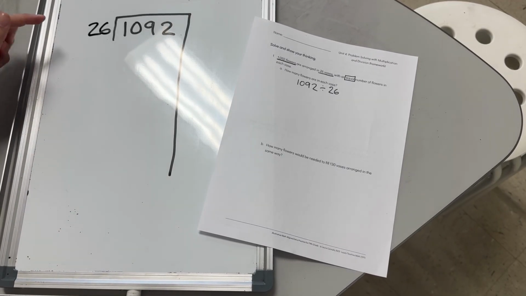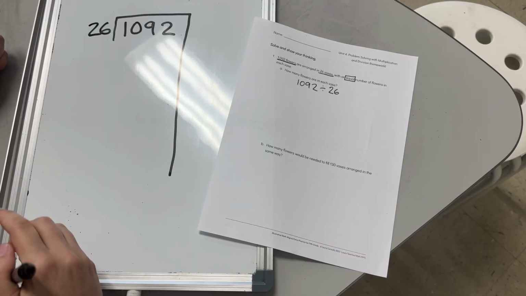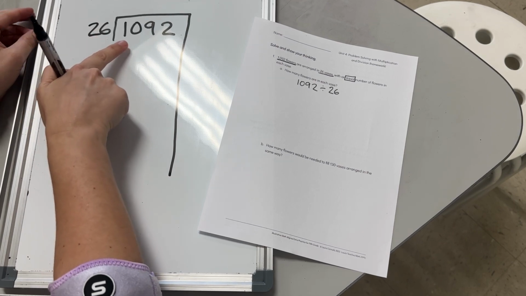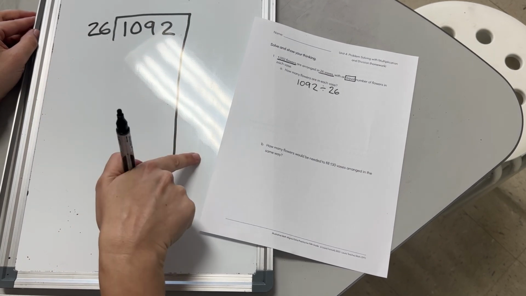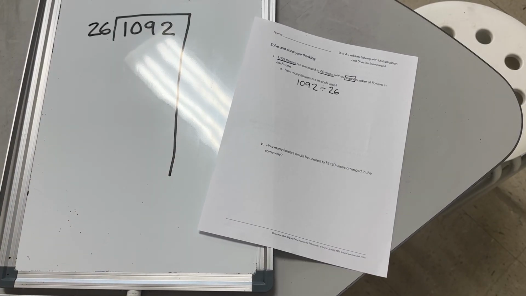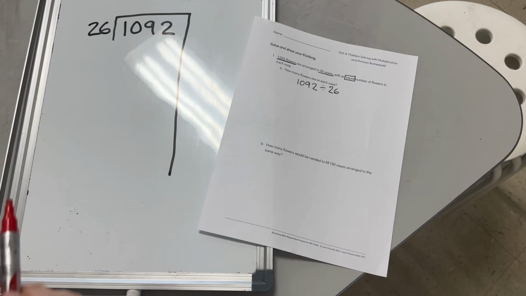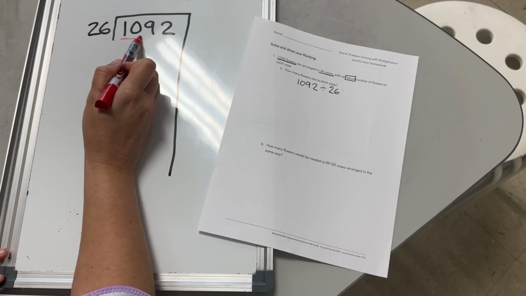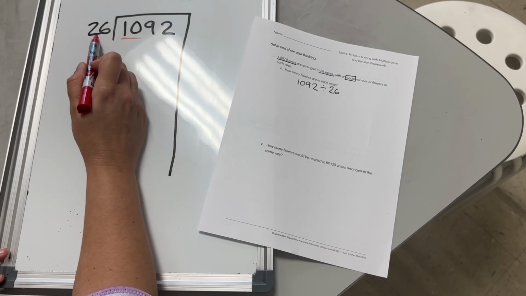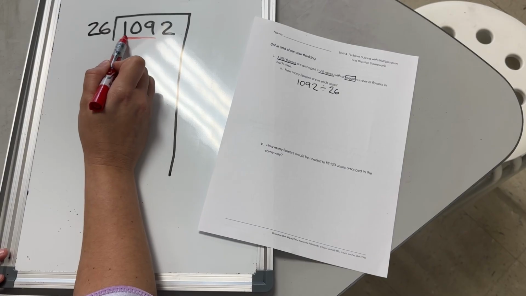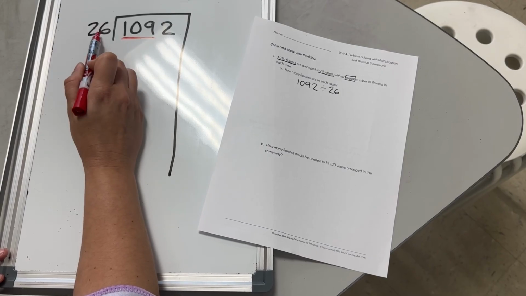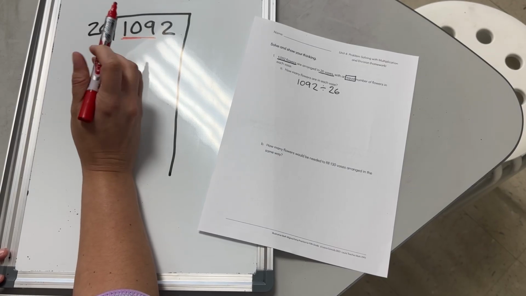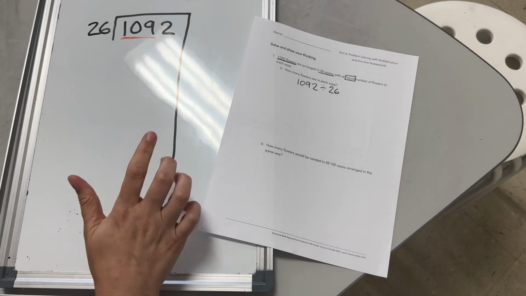And what I'm going to be trying to use is the partial quotient strategy, which has me multiplying the divisor, the 26, times different numbers to figure out how many total groups I'm going to end up with. And to do that, I'm going to use some of my estimating skills. So the first number I'd be looking at is the 1, but I know 26 can't go into 1. Then I would look at the 10, but again, I know 26 can't go into 10, which means I'm going to have to go all the way to the 109, and I'm trying to figure out how many times 26 can go into 109.